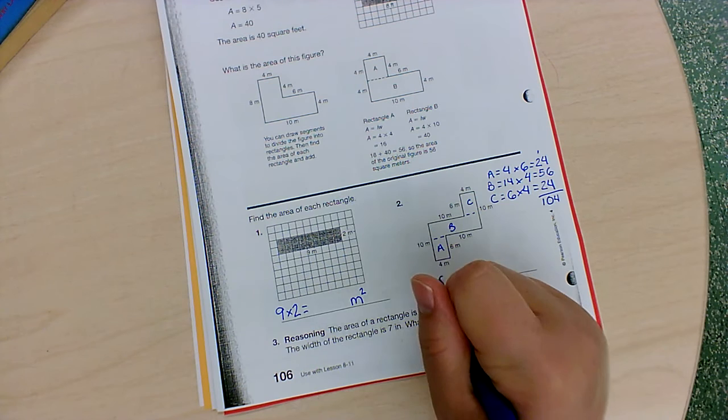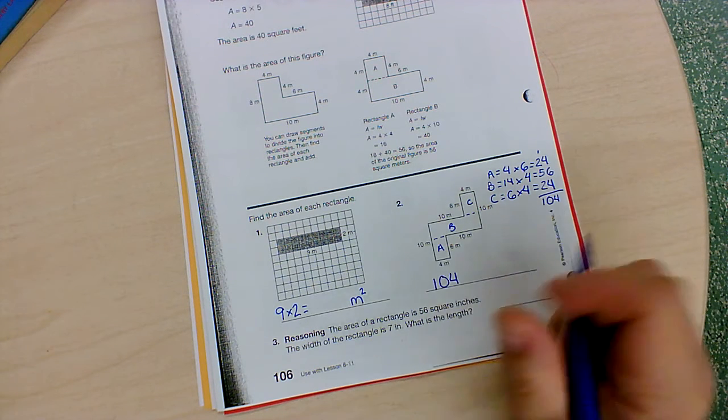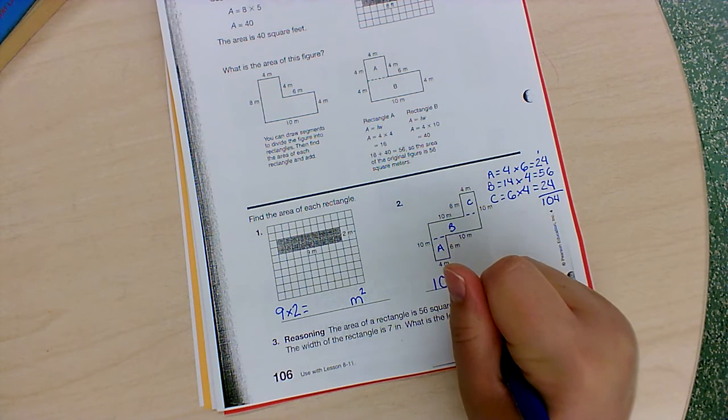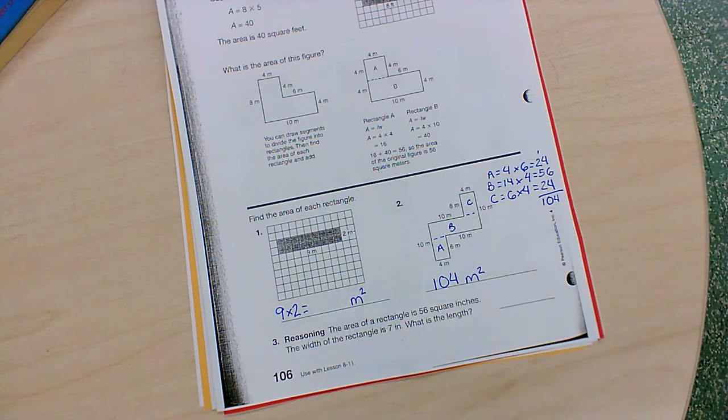Adding them up gives 104. Our label is meters, so 104 meters squared, or square meters.